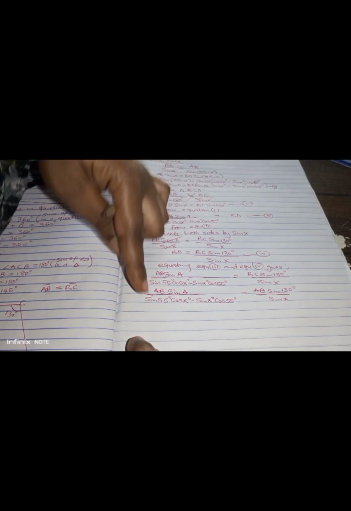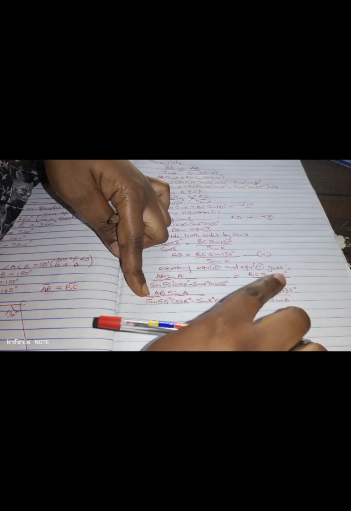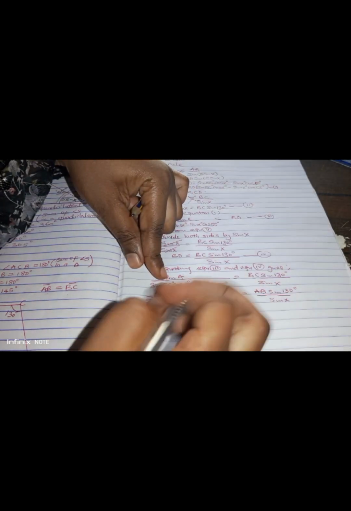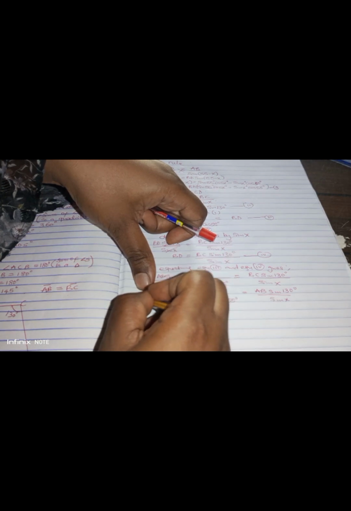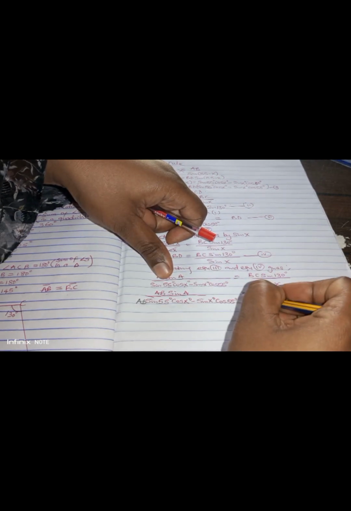over sine x. From here, I divide both sides by AB. You can see that AB cancels AB.